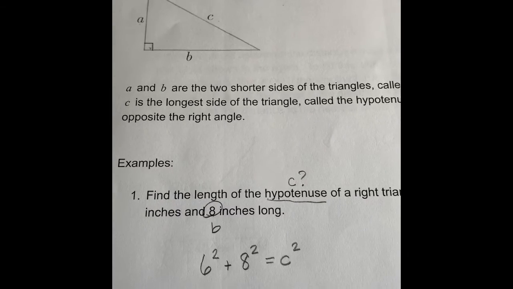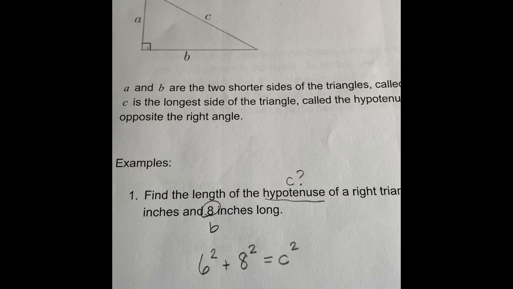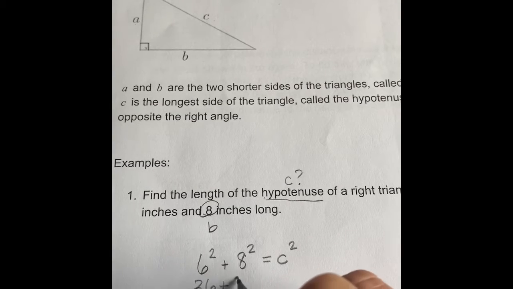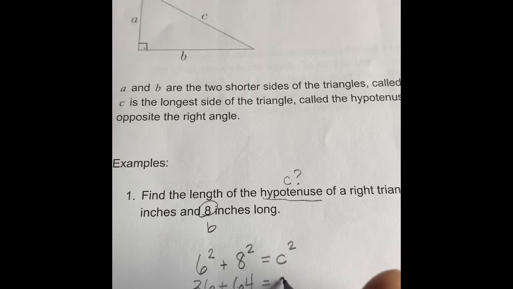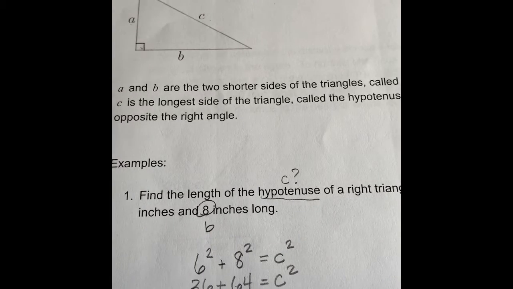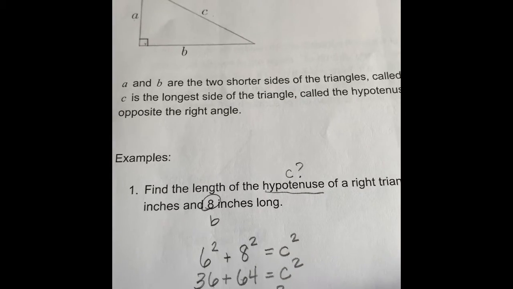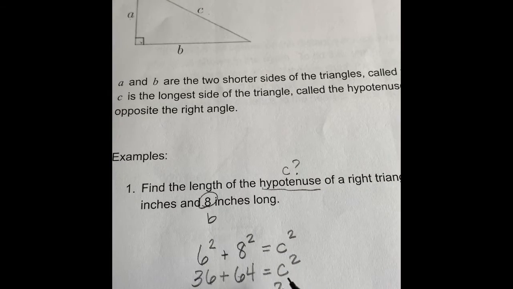Obviously, you can use a calculator anytime, so if you take 6 squared, that's 36, and 8 squared, which is 64, that gives us 100 when we add them together. And from that last lesson on solving, we learned that the opposite of a square is a square root.